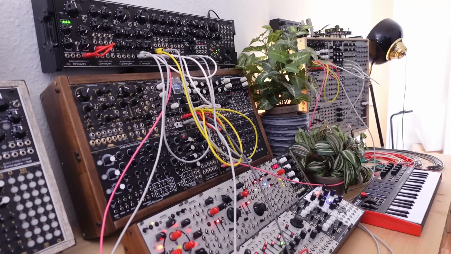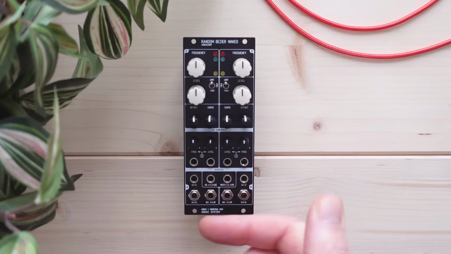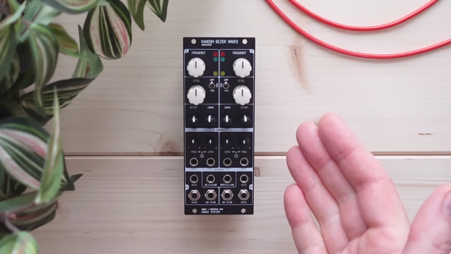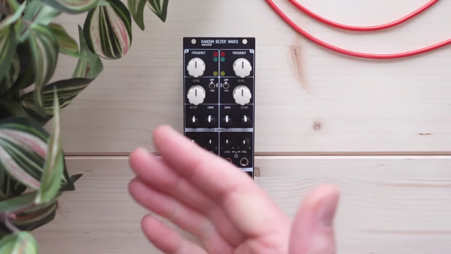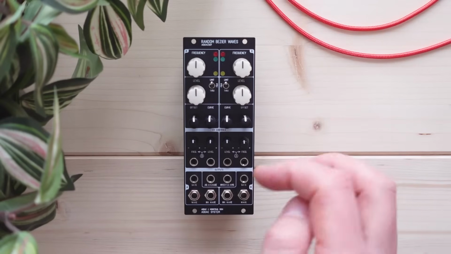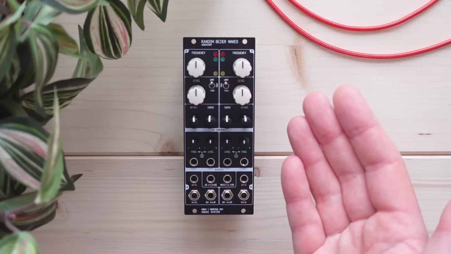But of course, you can also control the module with external signals. The last section here has all the module's outputs. Each Bezier wave generates a regular output called wave, as well as an inverted output. This is great to create inversed movement, for example for stereo sounds or inverted modulation between two voices.